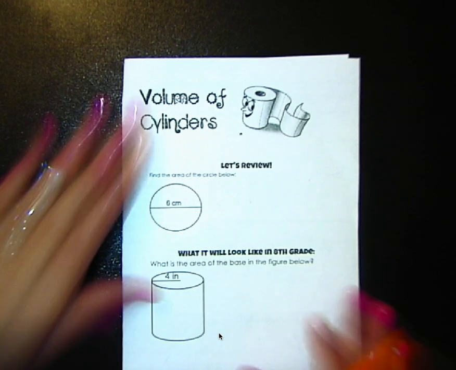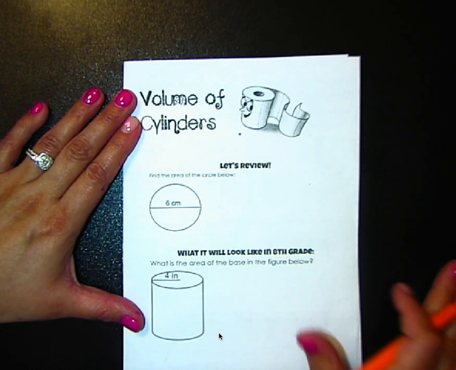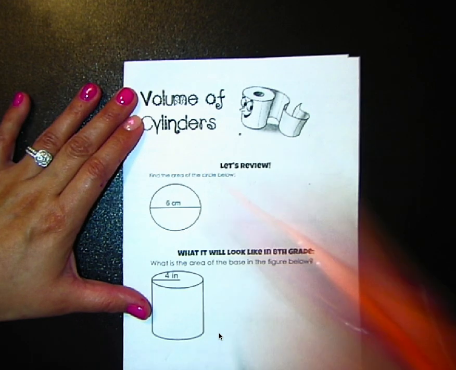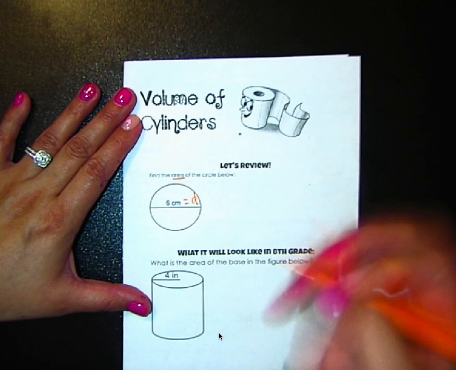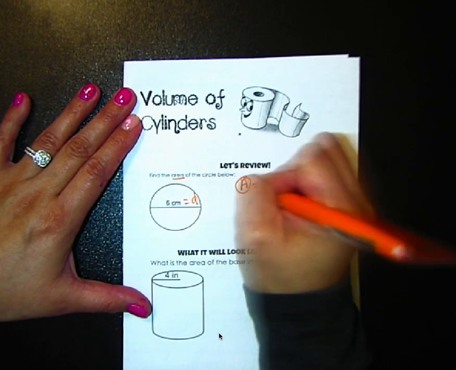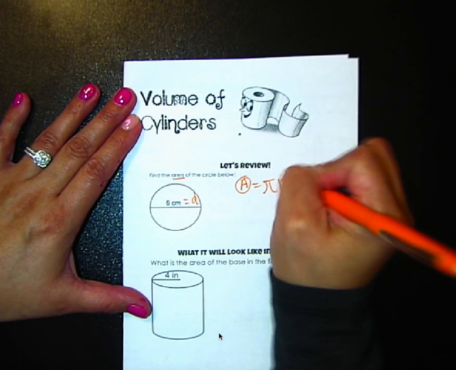Review for what we did yesterday. The first thing that we're going to do is find the area of a circle. So we're going to identify that this is our diameter. And so to find the area of a circle, you simply have to do pi r squared.